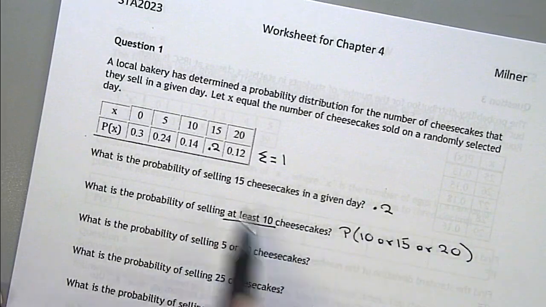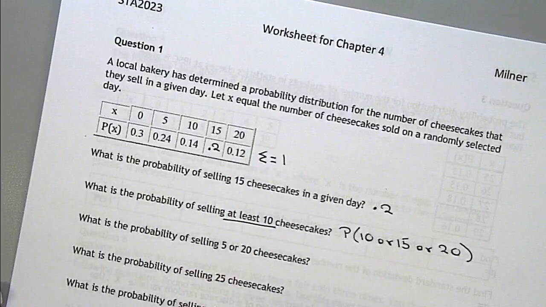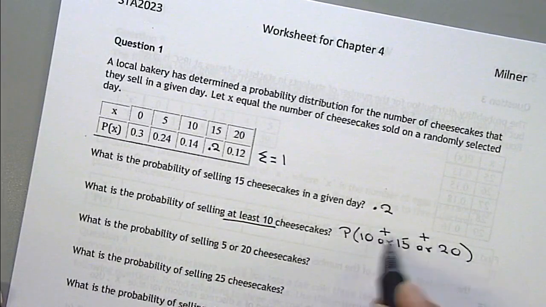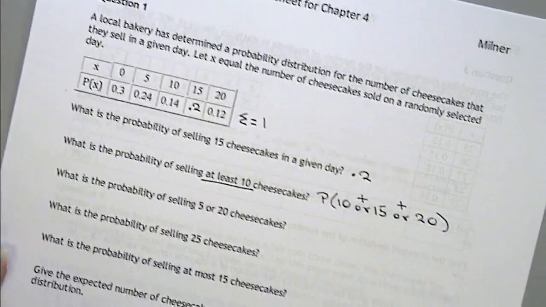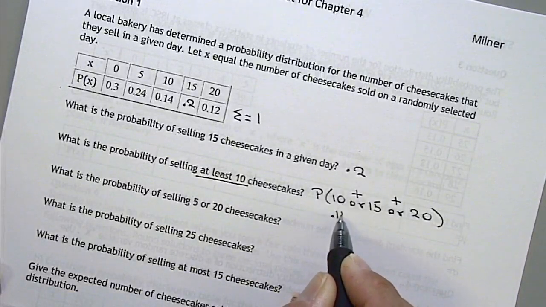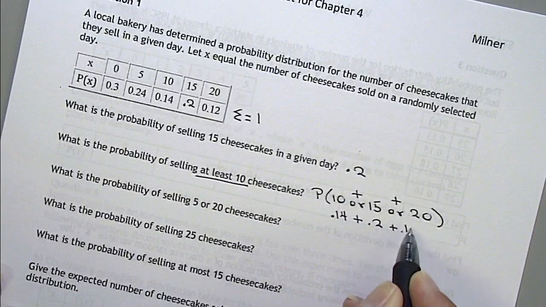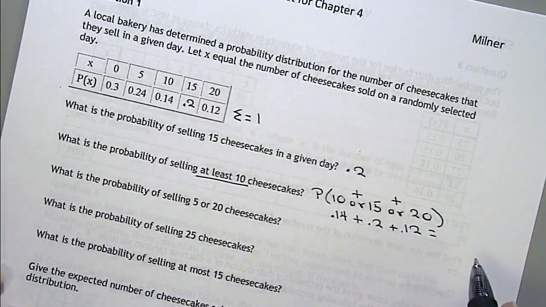In other words, it could be any of these 3, and it would be at least 10. So I'm going to add them together because or means add, right? And I'm not adding the numbers 10, 15, and 20. I'm adding the probabilities for 10, 15, and 20. The probability of 10 is 0.14, 15, 0.2, 20, 0.12. That doesn't look too bad, does it?